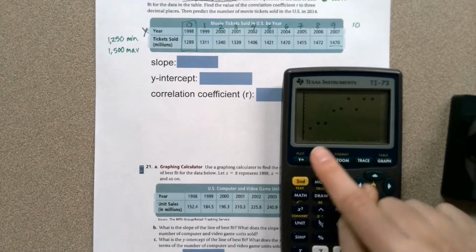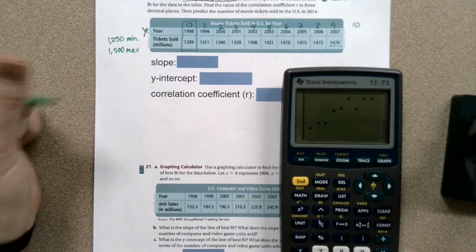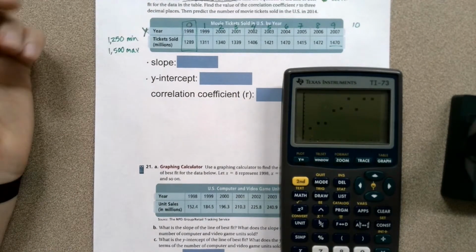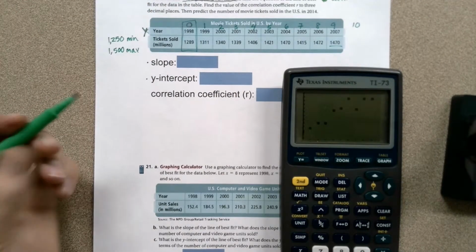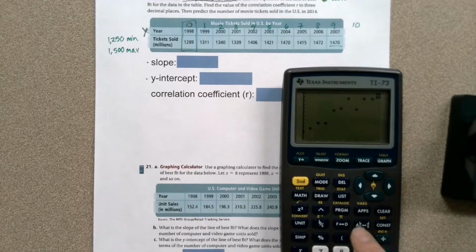Now that we know the graph worked correctly, we're going to find our equation, meaning we need to find the slope and the y-intercept. To do that, we need to click the second and then list value, because above list is the word stat.